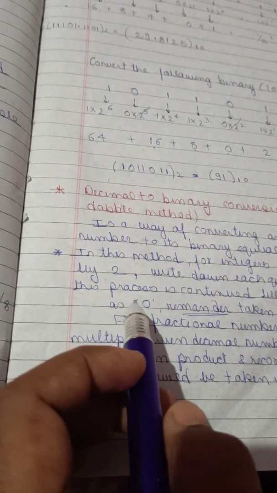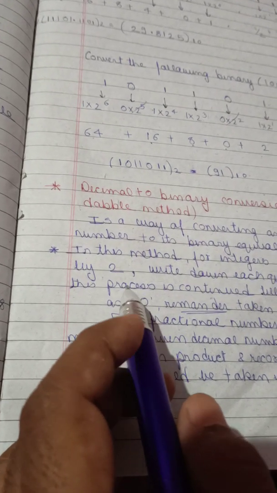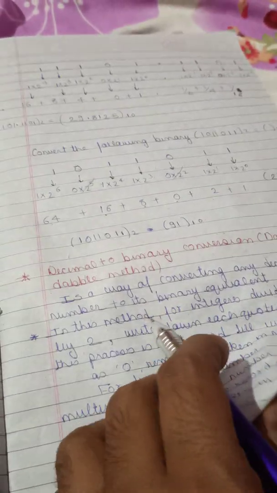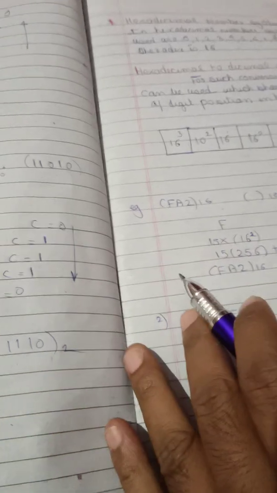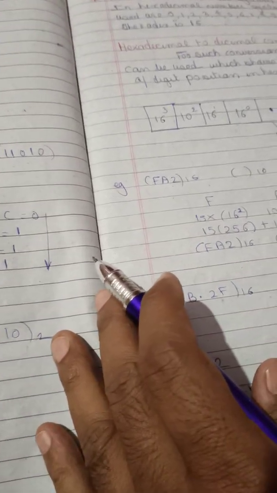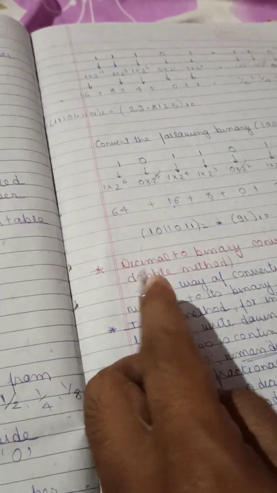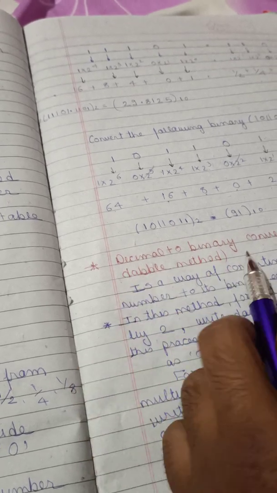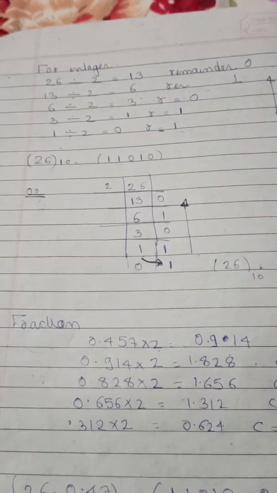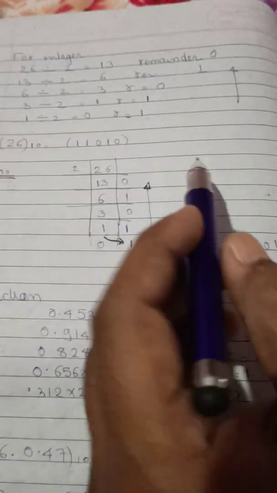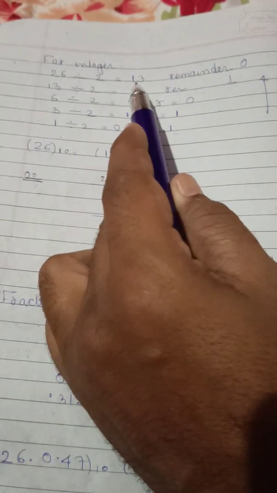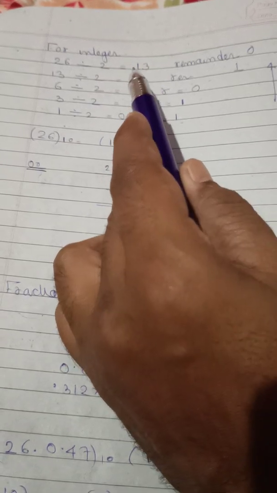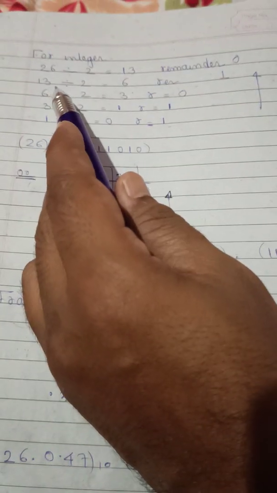So what is that process? The number is divided into two parts, left hand side and right hand side, which will be explained by the example shown here. The integer is 26. So we have to convert that particular decimal number 26 into binary. So what we will do? We will first divide that number by 2. When you divide 26 by 2, you will get how much? 13. And what is the remainder in this case? 0.